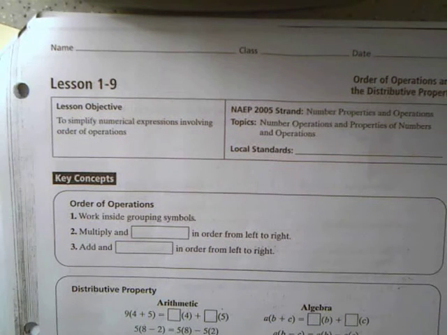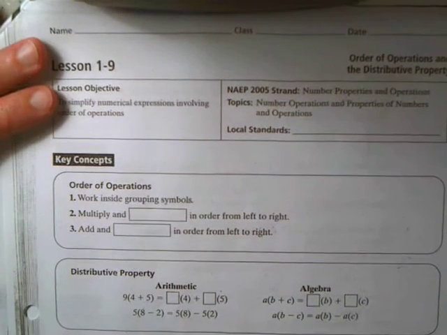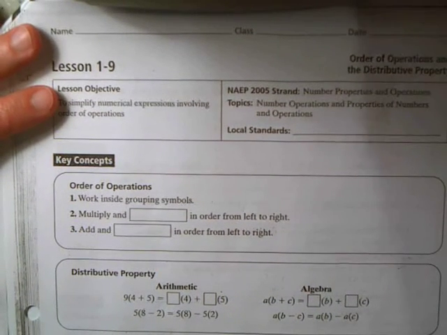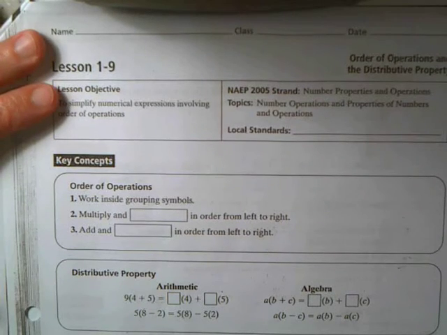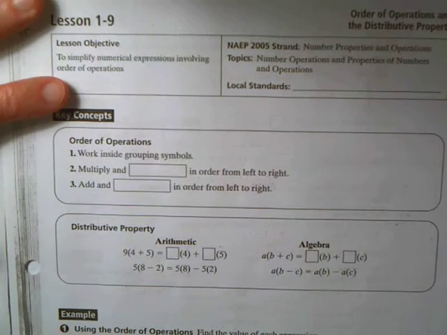So our objective for this lesson is to simplify numerical expressions involving order of operations. Okay, so remember we have order of operations because we have an agreed upon way how to work problems that have a whole bunch of different operation signs in them. We all want to be sure that we can get the same answer and that we all agree that that is how it's supposed to be.